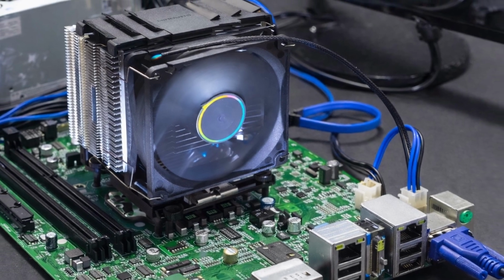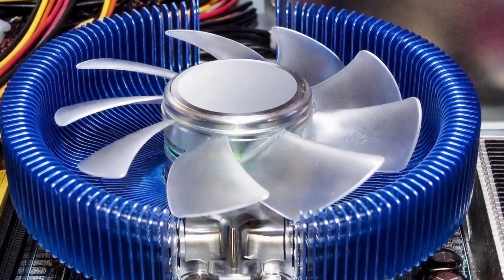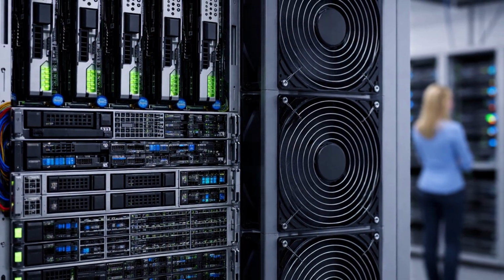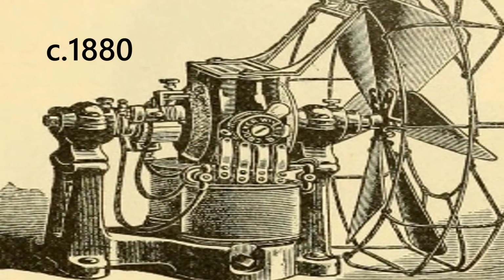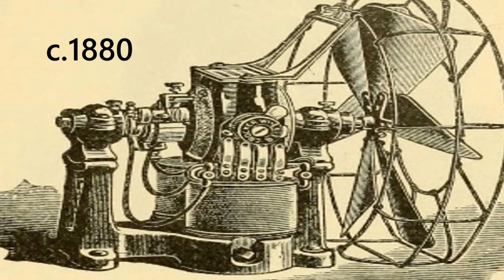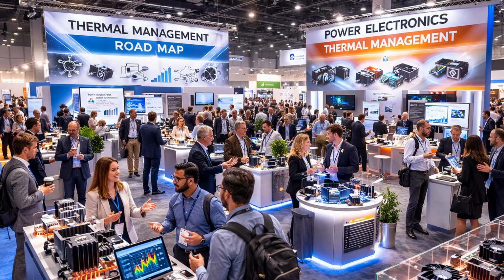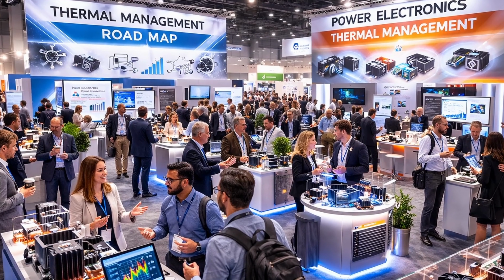The electric rotary fan has always kept pace with the cooling needs of electronics products. It's also been the only fan technology since 1880. So, why do we need new fan technology today? The answer? It's being driven by a growing trend in the thermal management market.